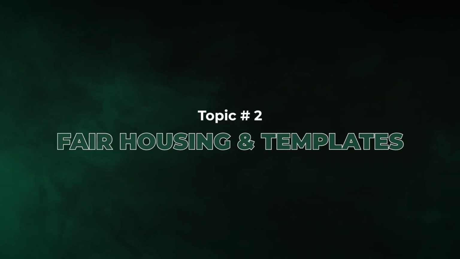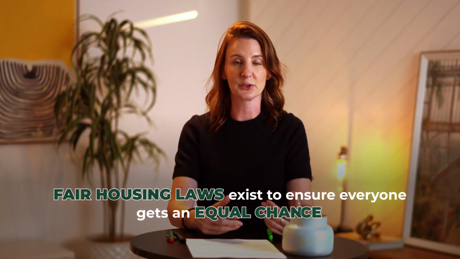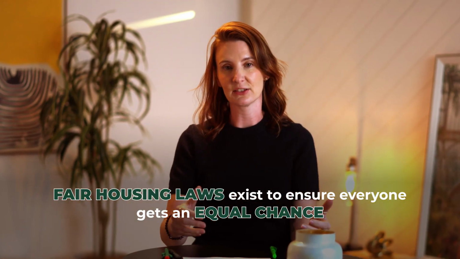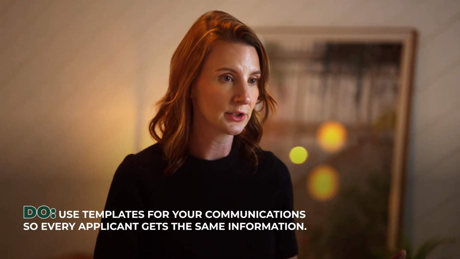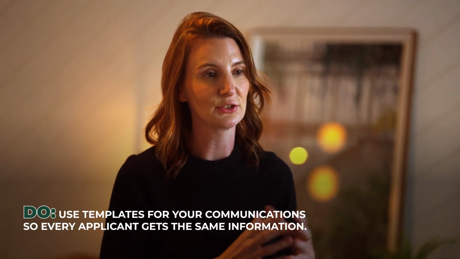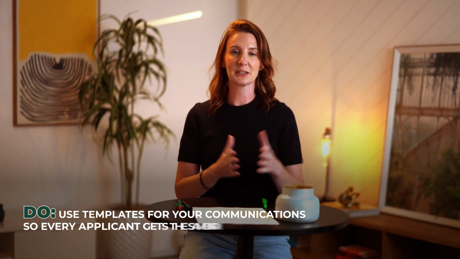Okay, so fair housing laws are there obviously to ensure that housing is fair and everybody gets an equal chance at the property. So what we want to do to ensure fair housing is being met is use templates, okay? Use your templates so that everybody gets the exact same information no matter when or who or what time or how busy you are. If you're distracted, you always say the same thing because it's just copy paste.